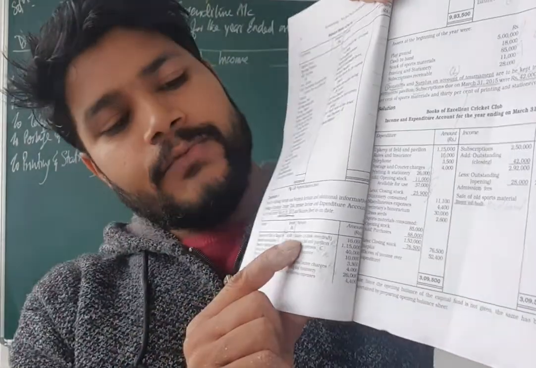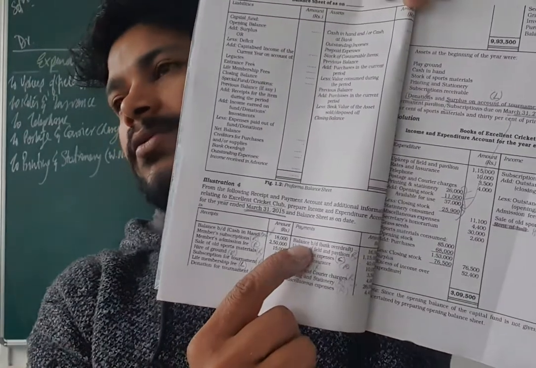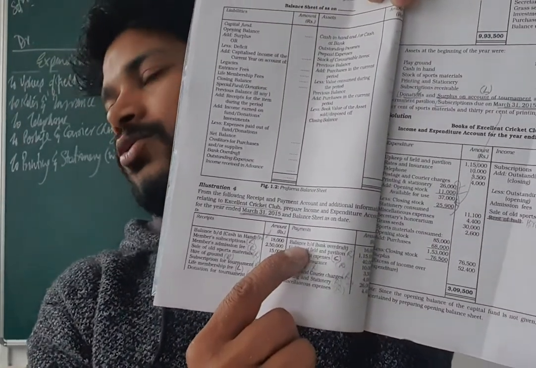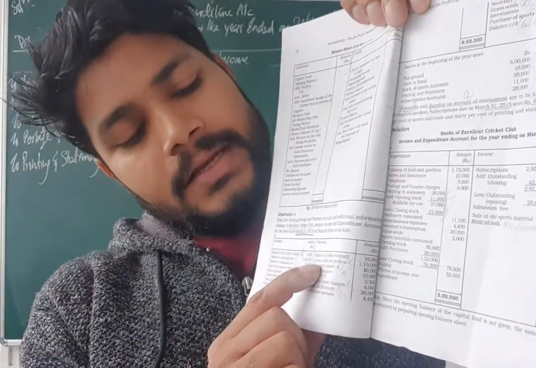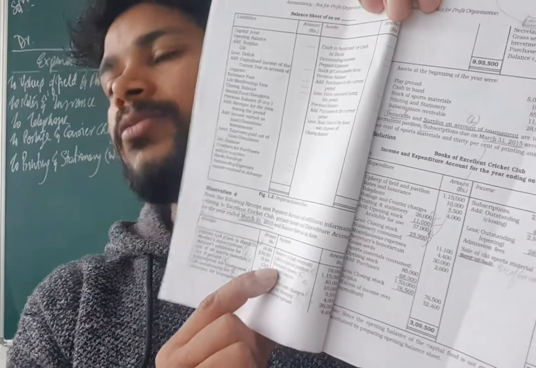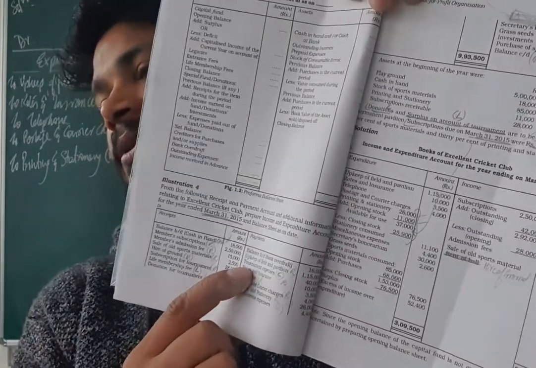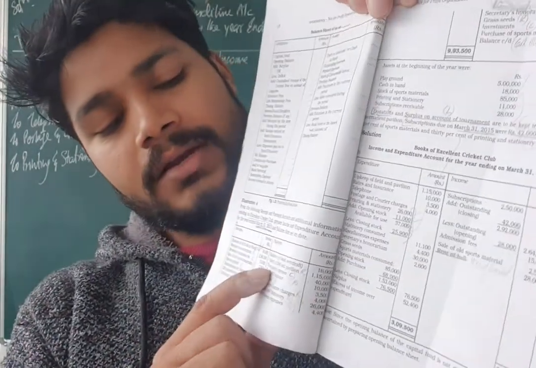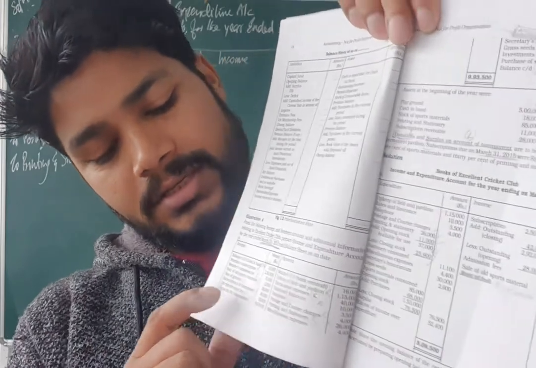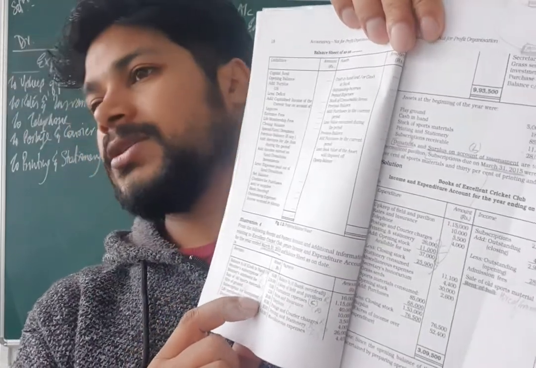So the first one is the balance. I don't have to take it, it is supposed to be in the cash account. Then the upkeep of pavilion, we will take. Then tournament expenses. Regarding these tournament expenses, the question has given you that the tournament expenses are these and the subscription of tournament is this.